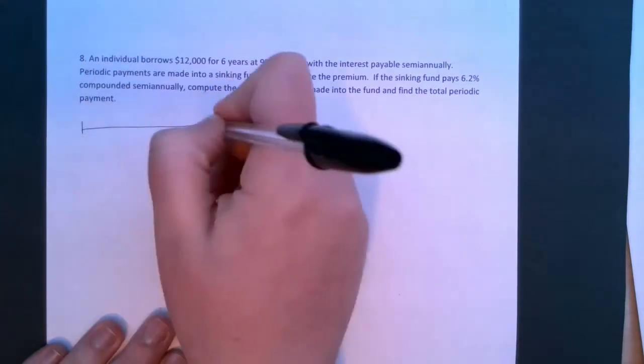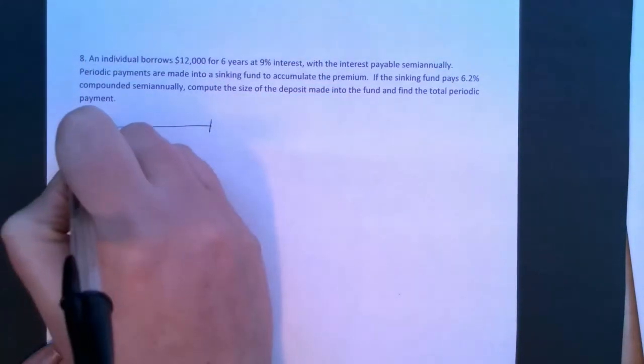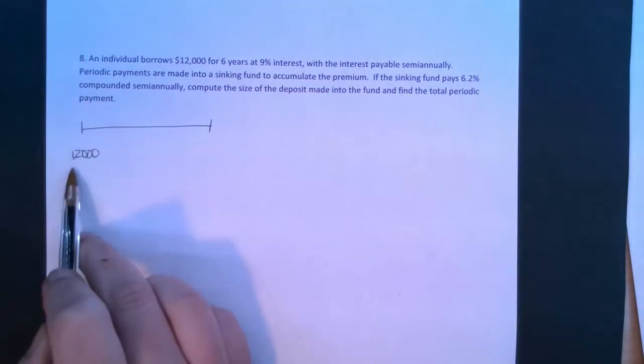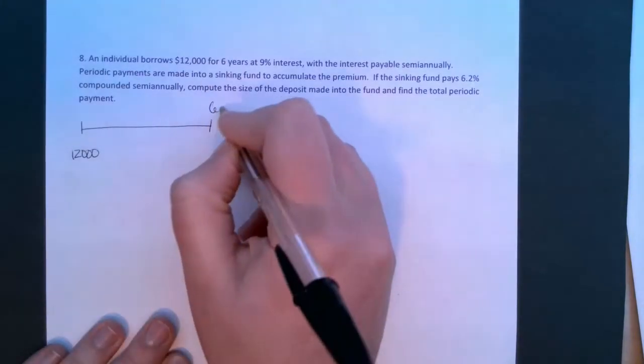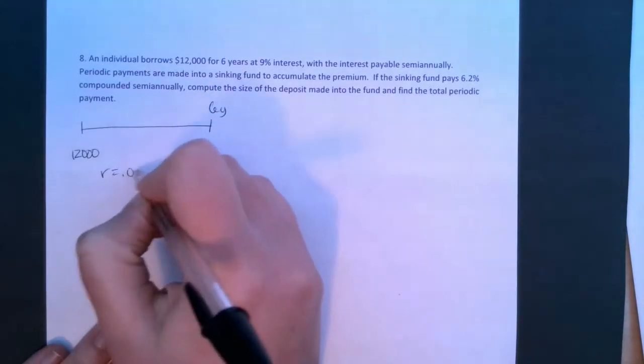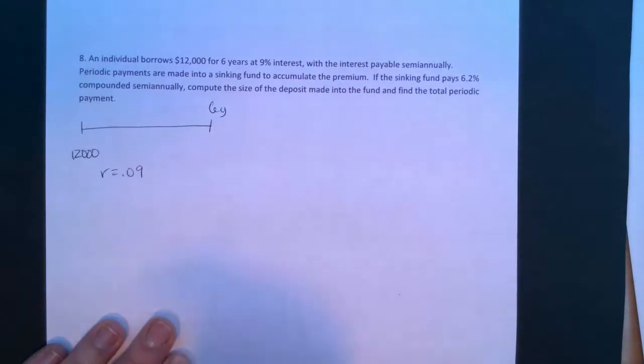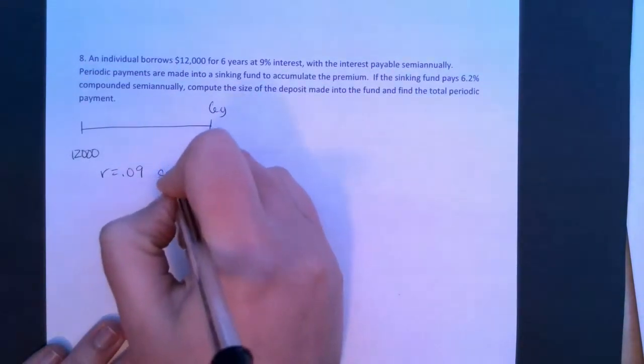So an individual borrows $12,000 for 6 years at 9% interest. He borrows it, so we're over here, and then for 6 years at 9% interest, with it payable semi-annually.